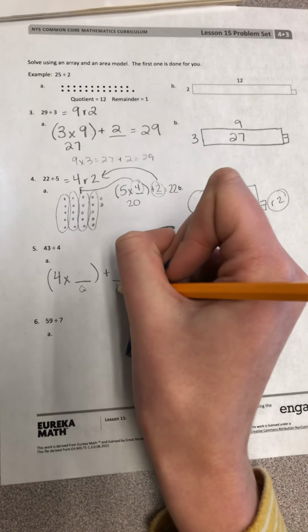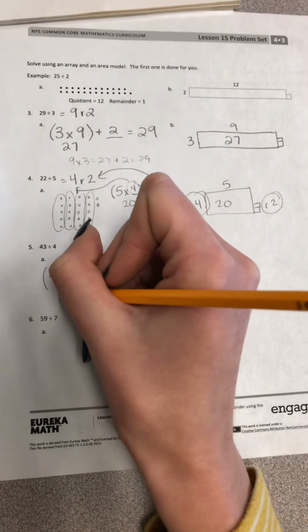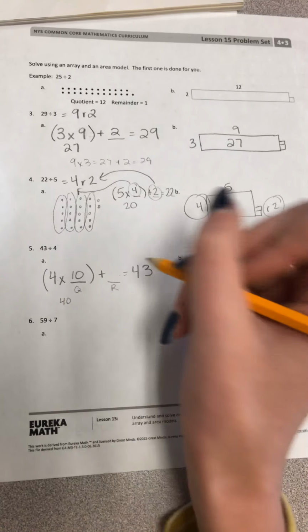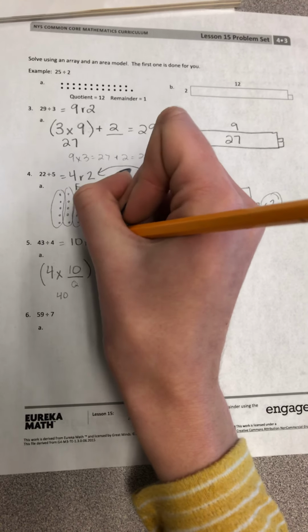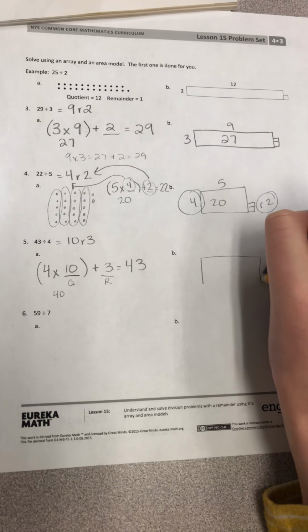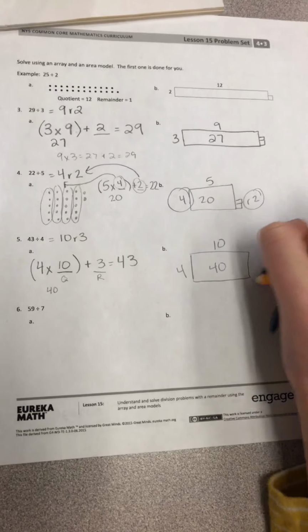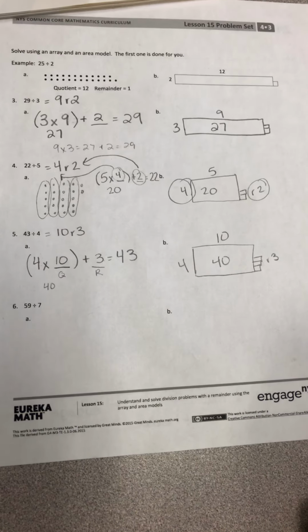So Q, R. Well, I know that 4 times 10 gets me close. And if I want, I can write 40 down here to help me. 40 plus what gets me to 43? I know 3 does. So my answer would be 10, remainder 3. Again, I could draw that over here. I could say 10 times 4 gets me 40. I need to draw on 1, 2, 3 more to get my remainder of 3.